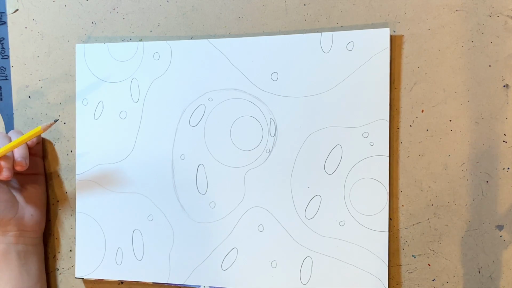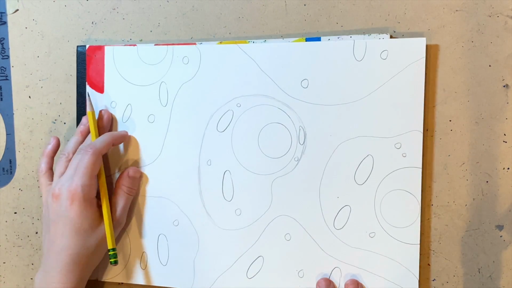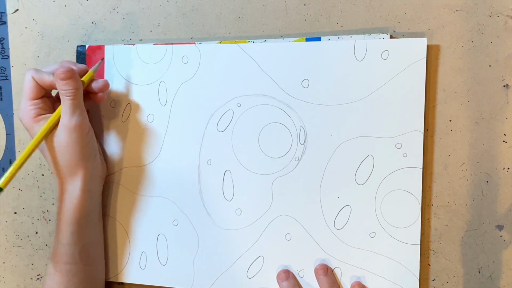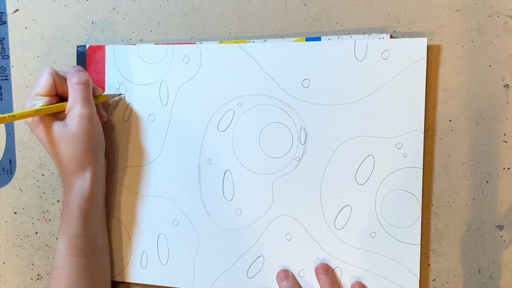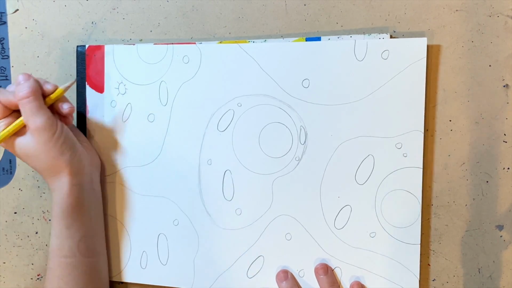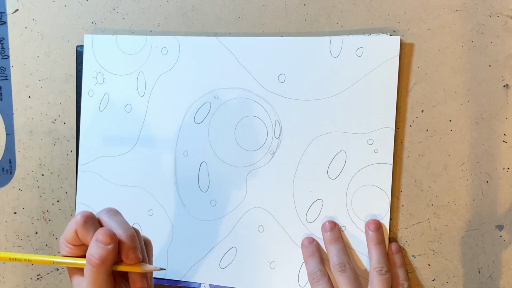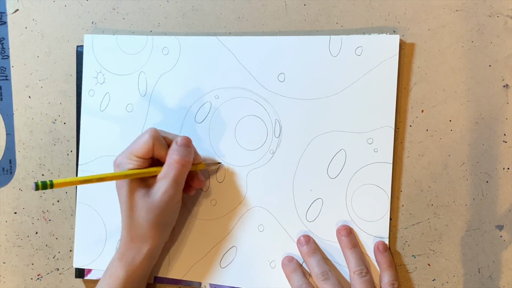Now I'm going to add a bacteria that looks like a sun. So we're going to draw a circle with lines inside. And I'm going to do that for the one in the middle.